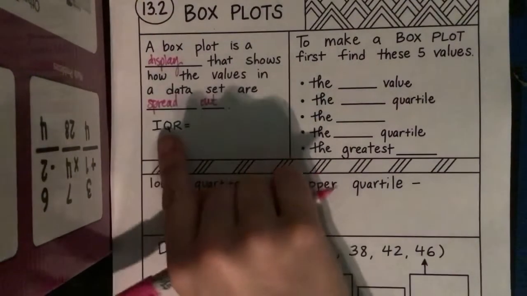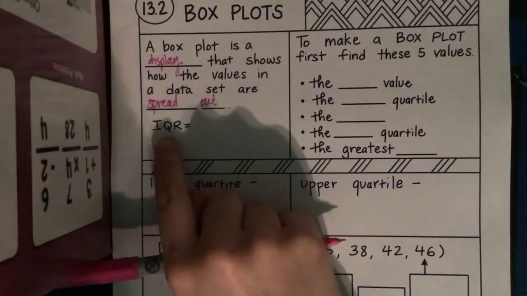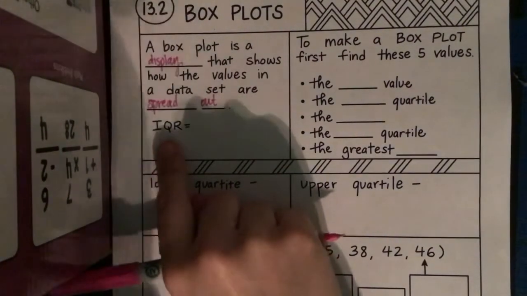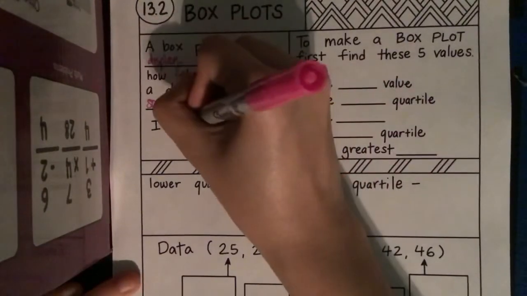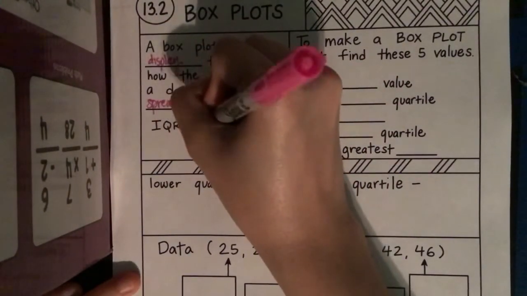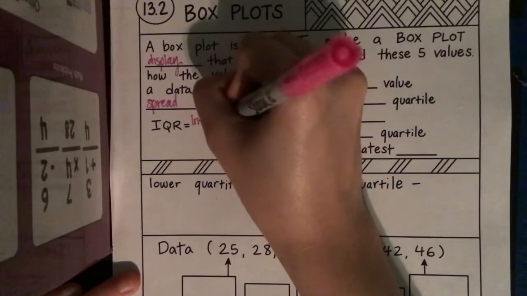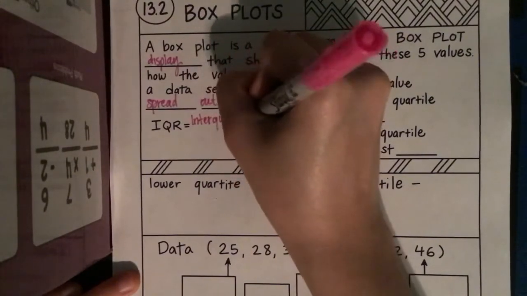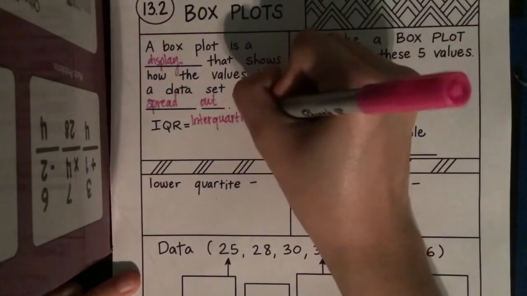And then this is something new that we have not talked about. The IQR stands for the interquartile range.